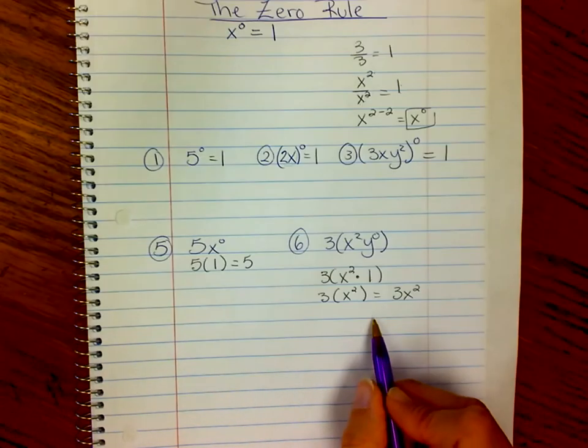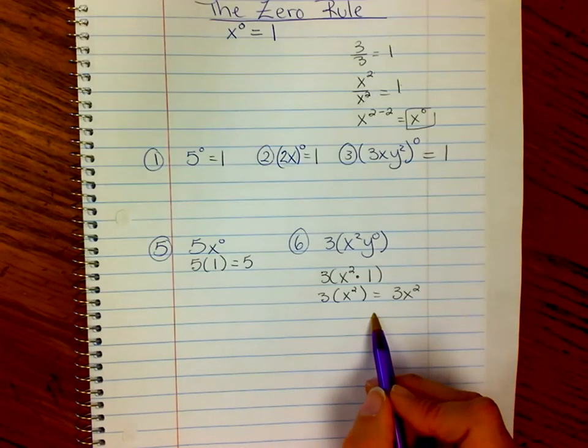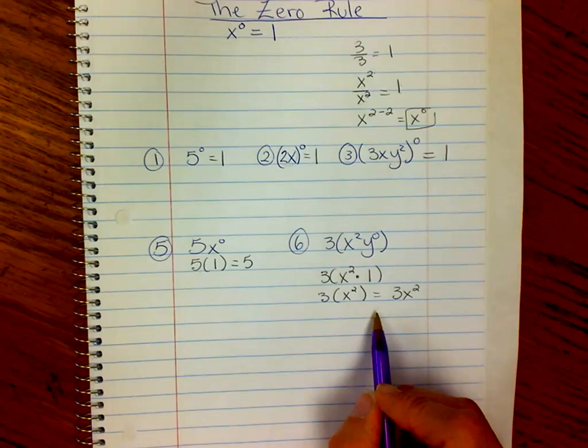So really be careful when you're doing this, because the biggest mistake people make is that they think that if there's a 0 in the expression at all, it'll equal 1. But it's only the variable or number that is raised to the 0 power that will get you the 1.